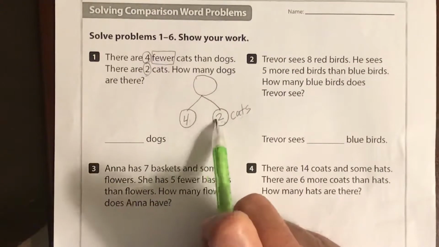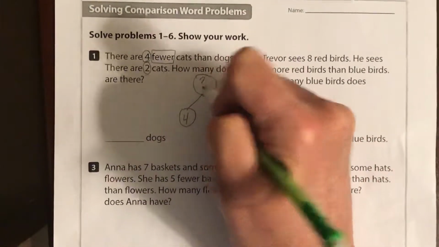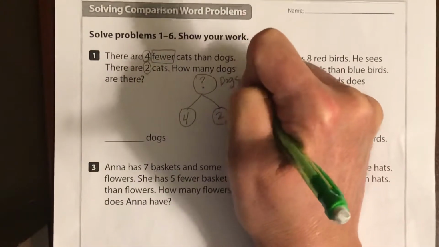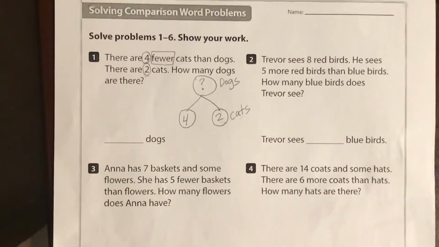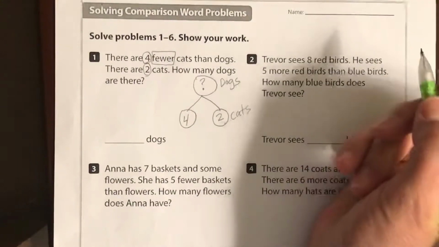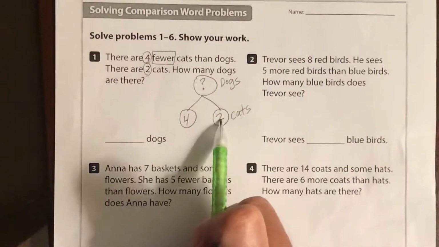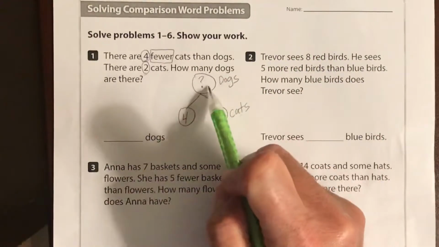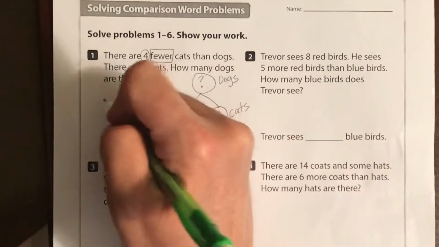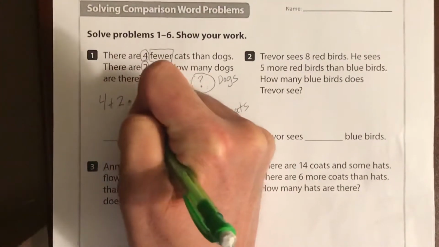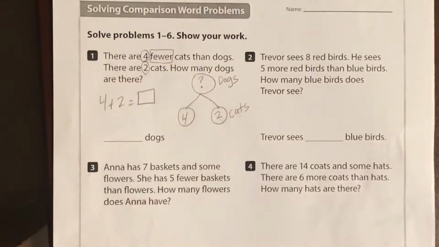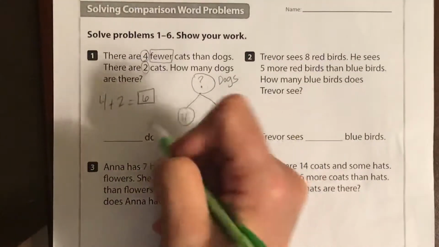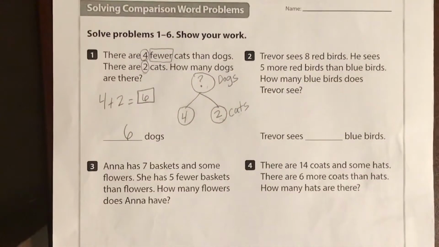Okay, now I have to figure out then my whole number. My whole number is unknown at the top, which is dogs. So that's labeling my whole number. Okay, now I can set up my problem. So if I have both my 2 part numbers, I can join them together and add them to find out my whole number, dogs. So 4 plus 2 equals my unknown sum, which is 6. So your answer should be also 6 dogs.